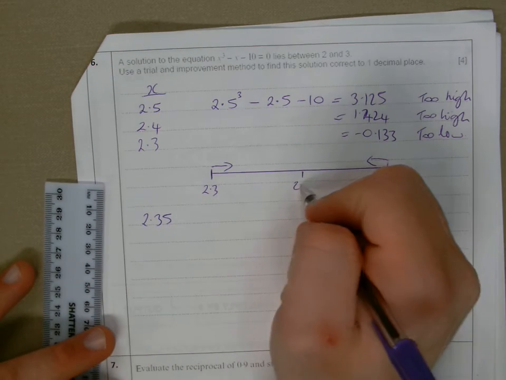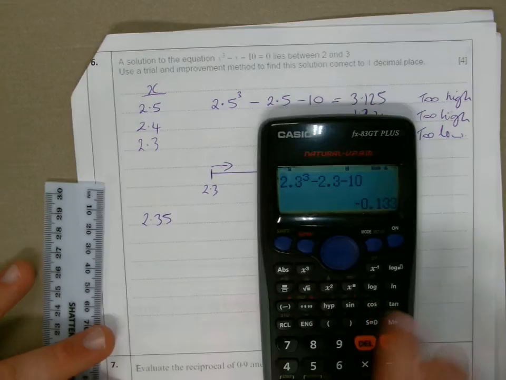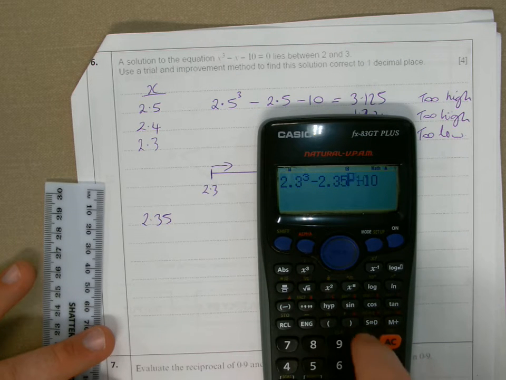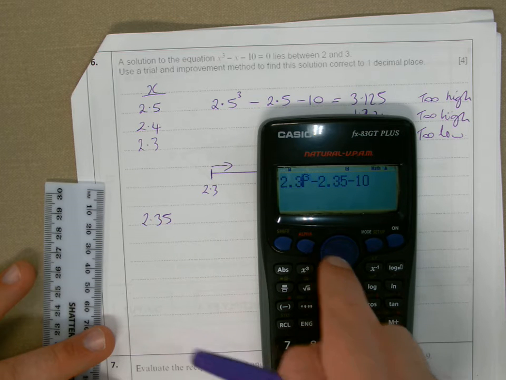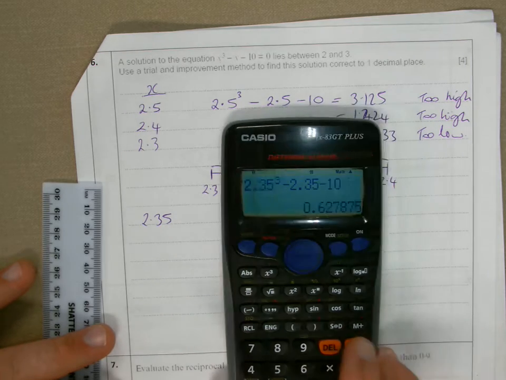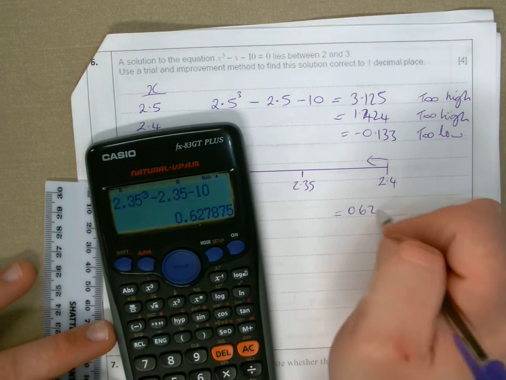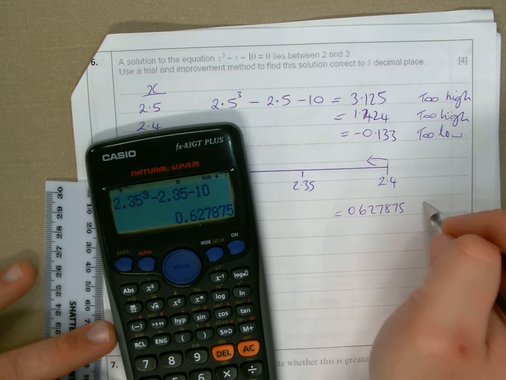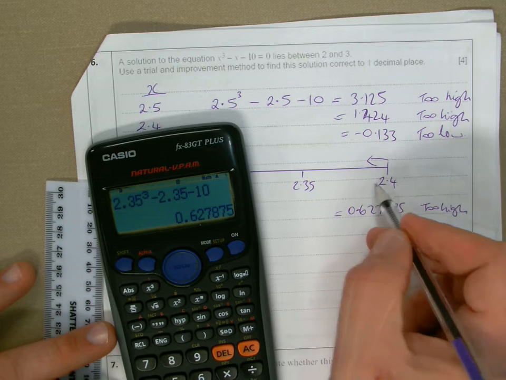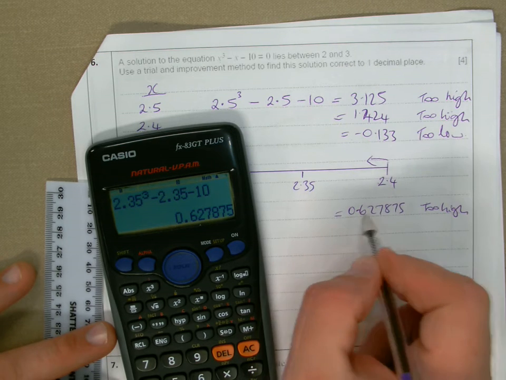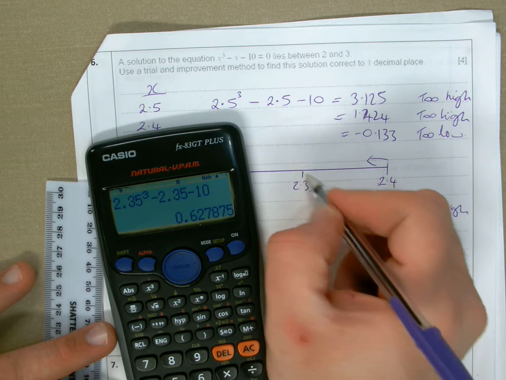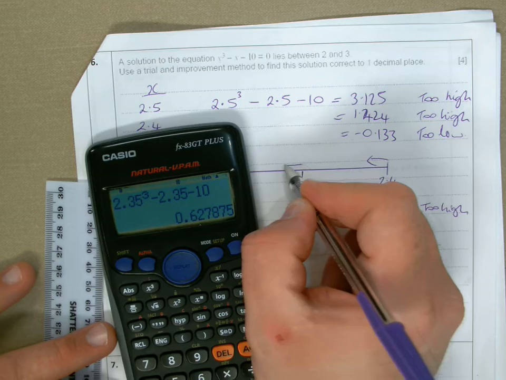So if I check 2.35, I'll go back here now. Oops, let's just delete that. Change that to a 5 as well, 2.35, and I get out 0.6278, and so on. Now that comes out to be positive, which means it's still too high in that case. So 2.4 is too high, and 2.35 will give me an answer that's too high. I want it to be 0, so it comes out as 0.6 something. So that's too high, so I need to try something lower.